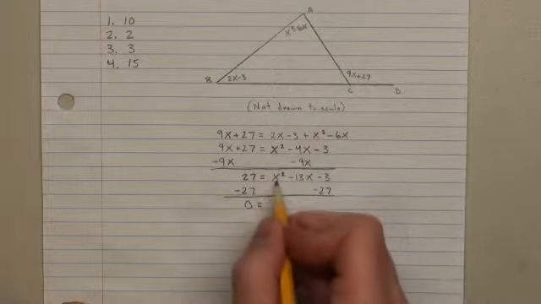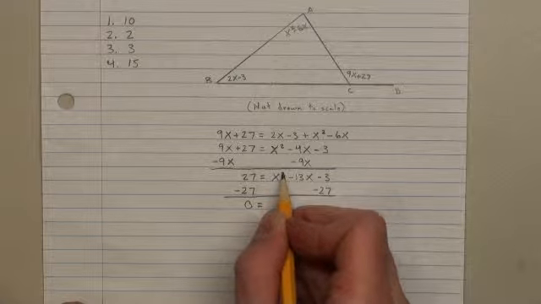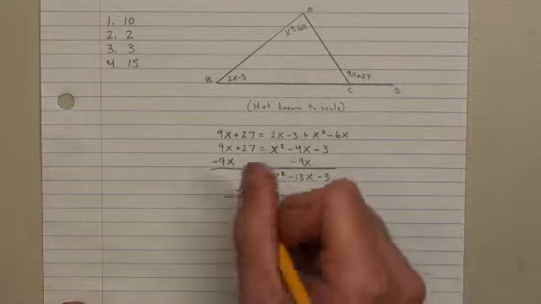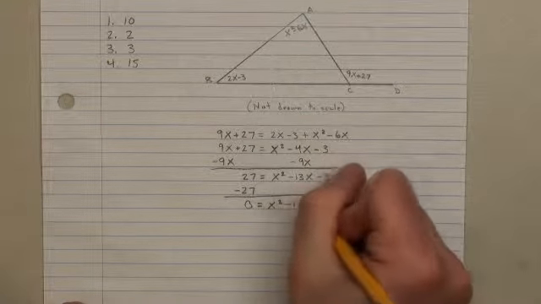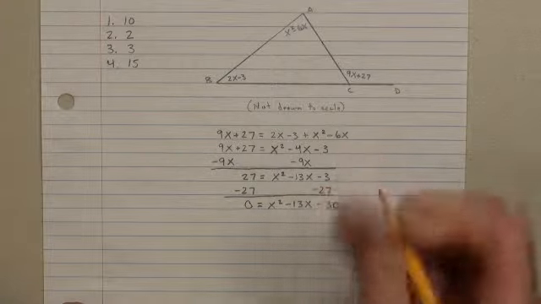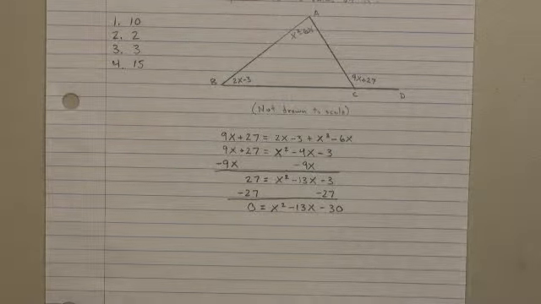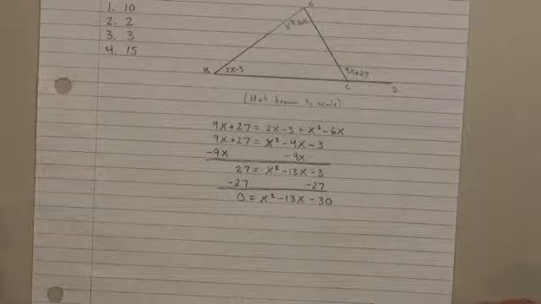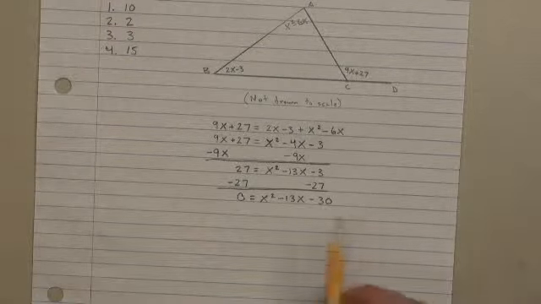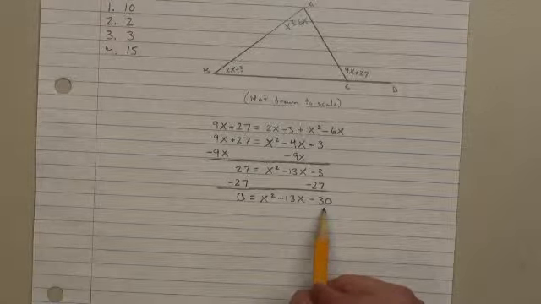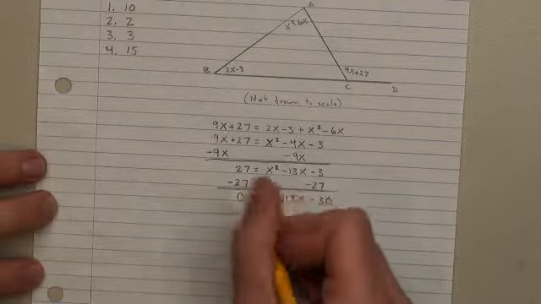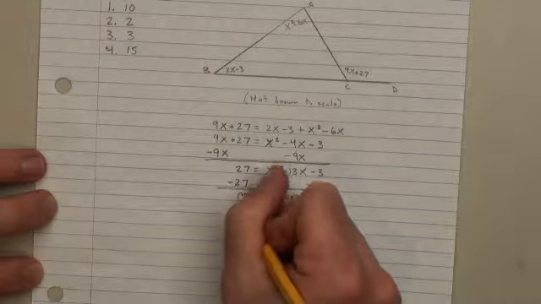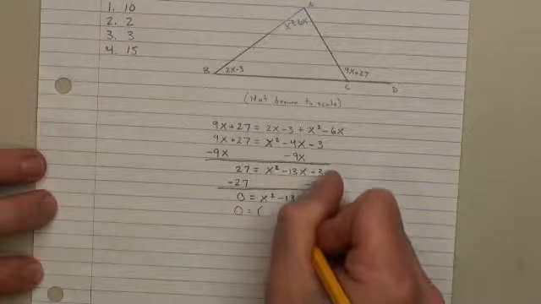And this is what we do for quadratic equations. Okay, that means that when you have a variable squared. So 0 equals x squared minus 13x minus 30. Okay? Now, if I want to try to factor this, okay, into two sets of parentheses. So what I want to do is factor this into two sets of parentheses.